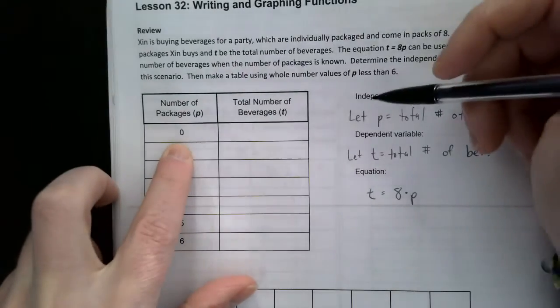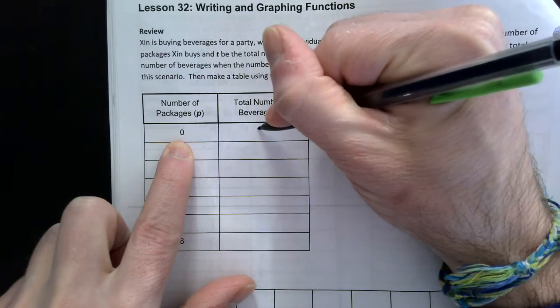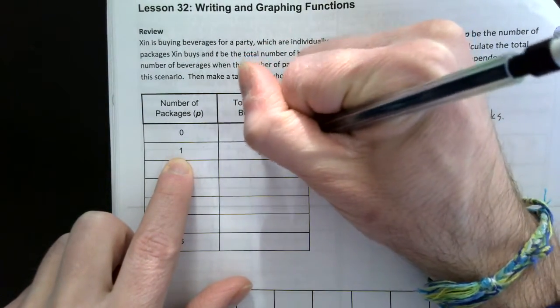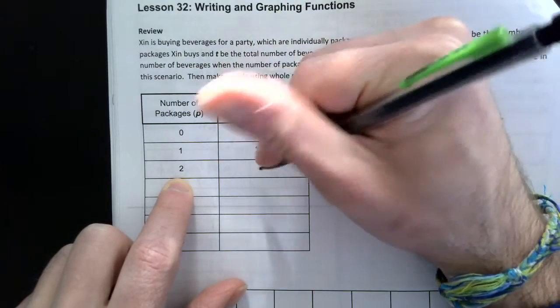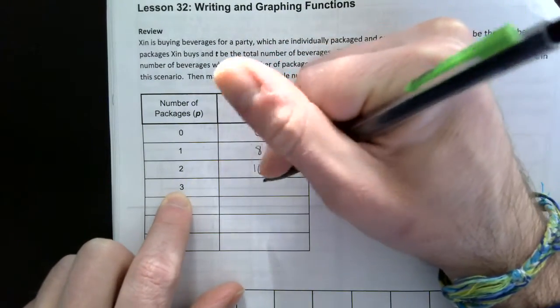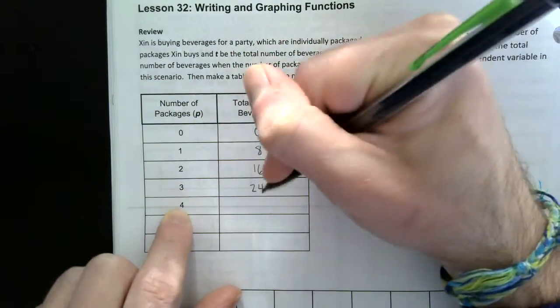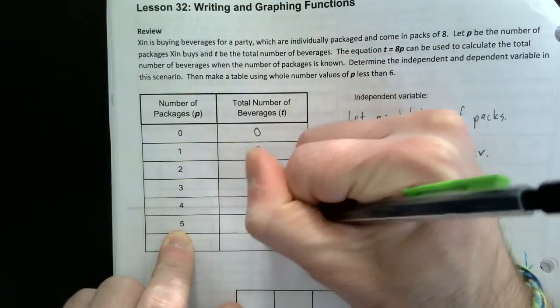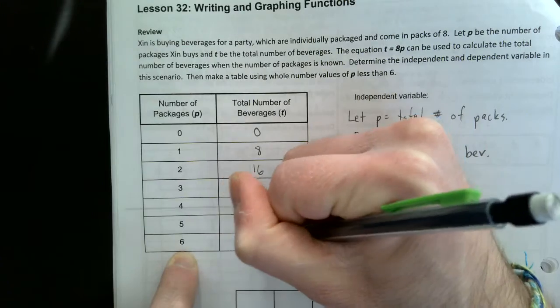So let's do it. 0 times 8. Well, if you get 0 packages, you get 0 beverages. 1 package would be 8, of course. Then we're going to multiply by 8. 2 times 8, 16. 3 times 8, 24. 4 times 8, 32. 5 times 8 is 40. And 6 times 8 is 48.